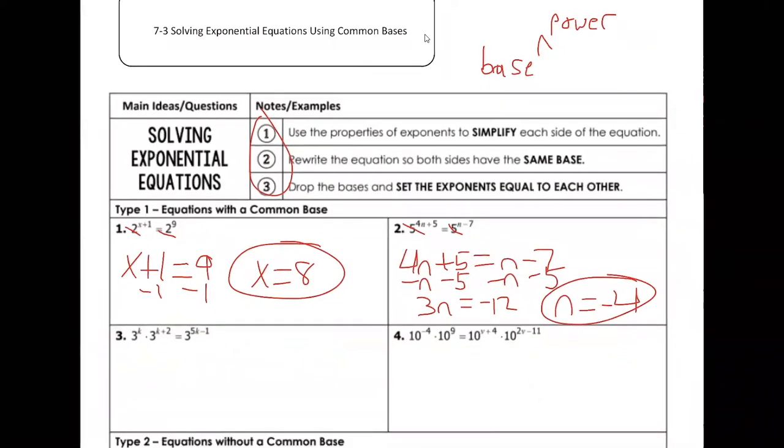So for examples 3 and 4, like I said, before you get rid of your exponents, you want to combine, if you have more than one base on a side. So for example, remember, if you're multiplying things with the same base, you can add the powers. So if you added these two exponents, you'd have k plus k, that's 2k. And then that plus 2 just comes along. Then equals 3 up to the 5k minus 1. So you could just get rid of the bases.